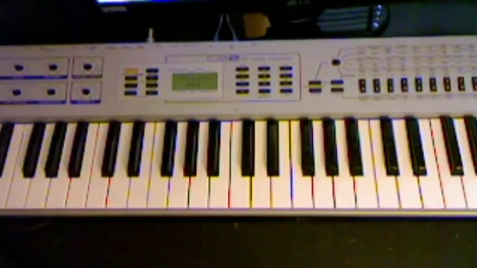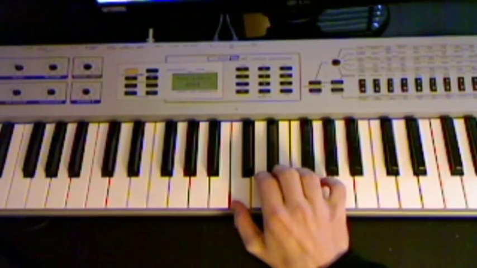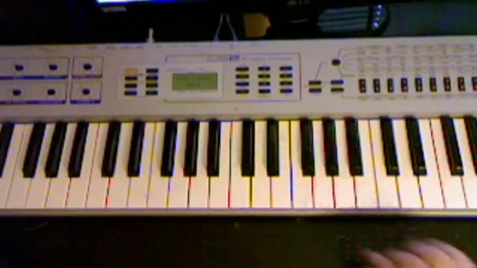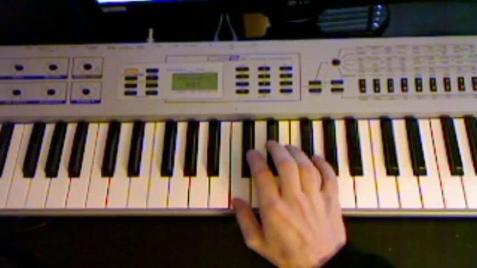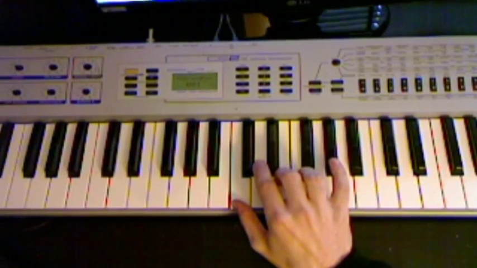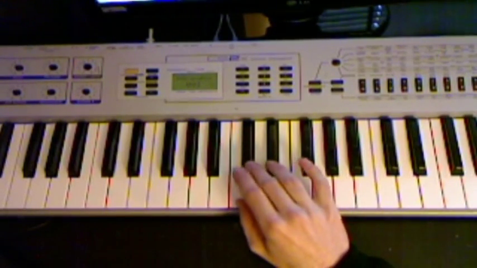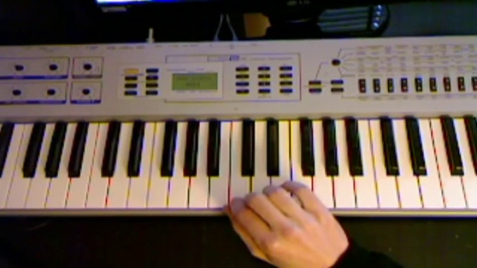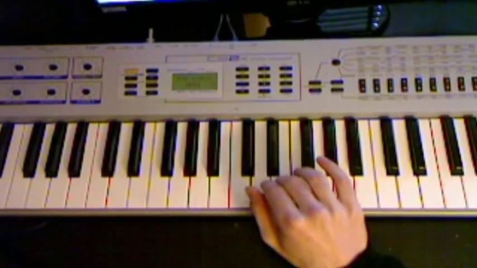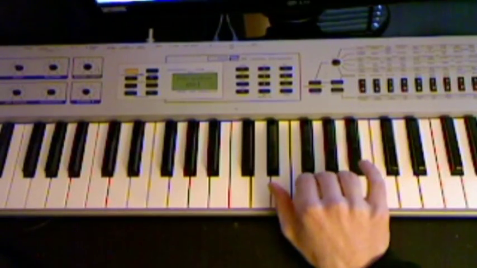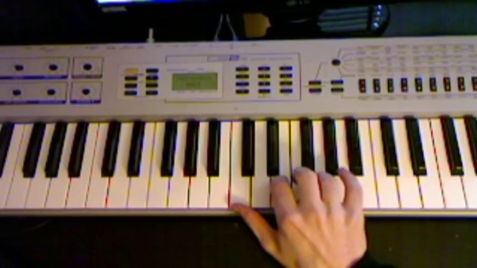So to start with, let me play C major. C major is made up of C, which is the root note. Then we move 4 semitones up. A semitone is the distance between two notes directly next to each other, whether they're white or black. So moving 4 semitones up to E, and then 3 more semitones up to G. That's how you make C major.